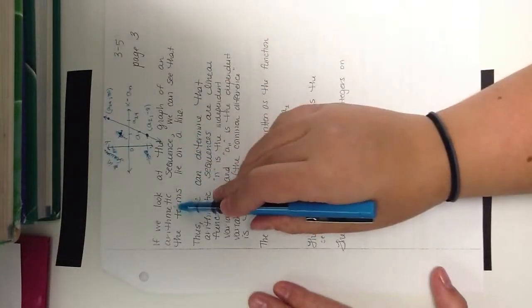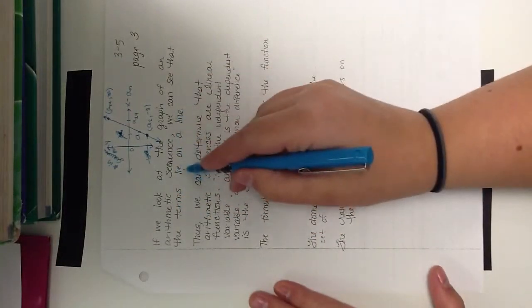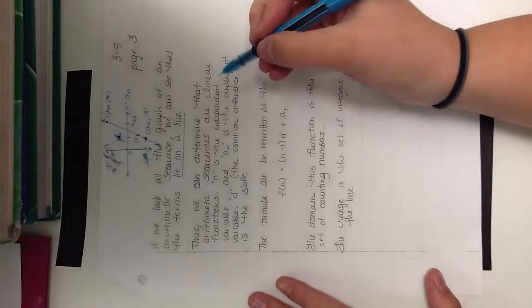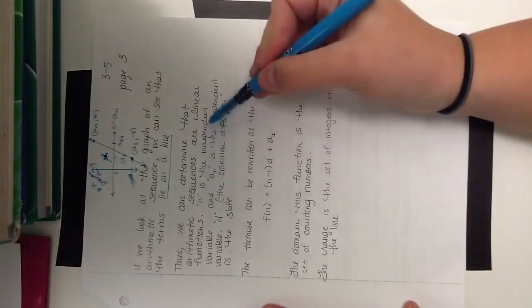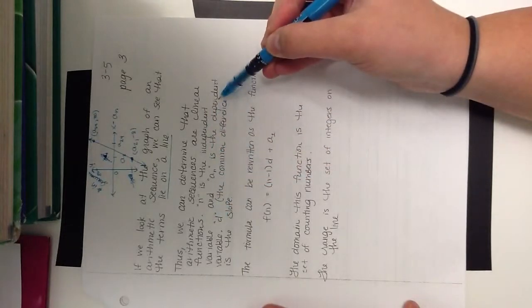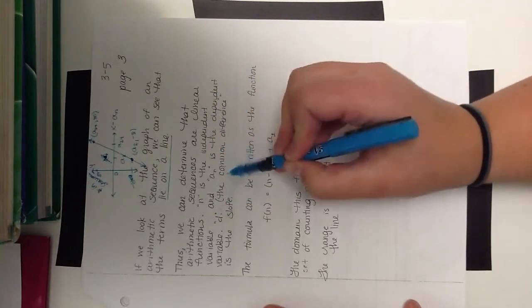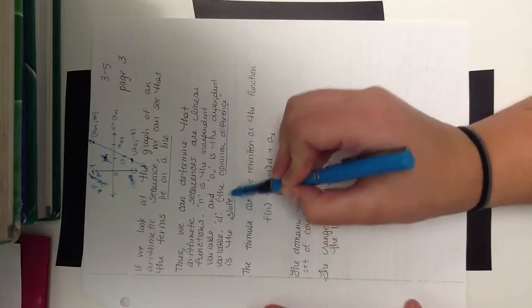Now, in section 3.4, we talked about direct variation, and direct variation graphs always went through the origin. That is not the case for arithmetic sequences. They might, but they don't have to. So if we look at the graph of an arithmetic sequence, we will get a line. Thus, we can determine that arithmetic sequences are linear functions. N is the independent variable, and a sub n is the dependent variable. D, or the common difference, is known as the slope.